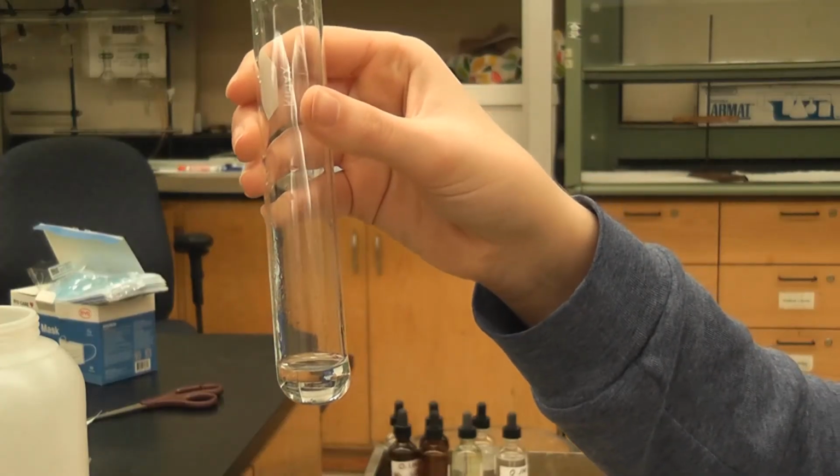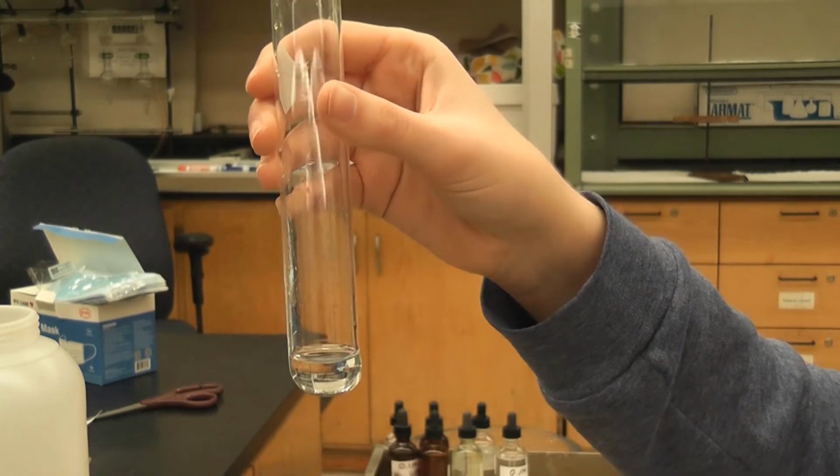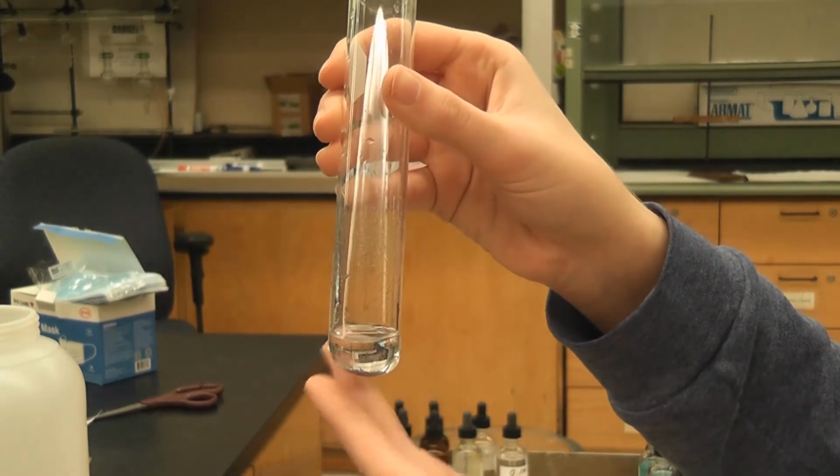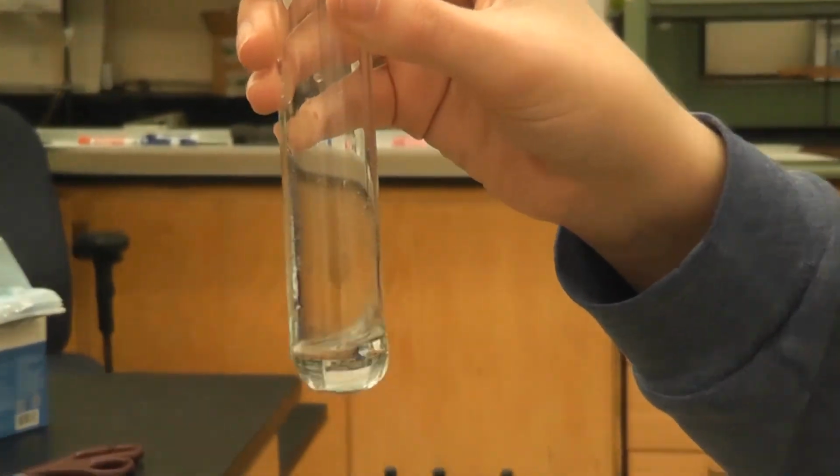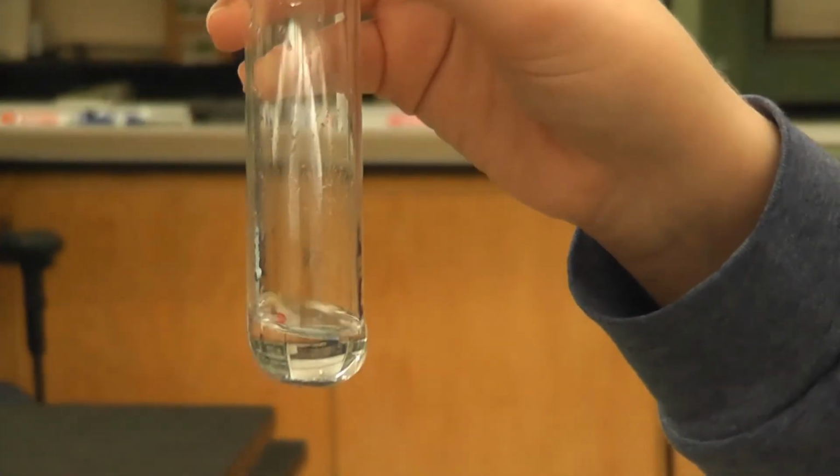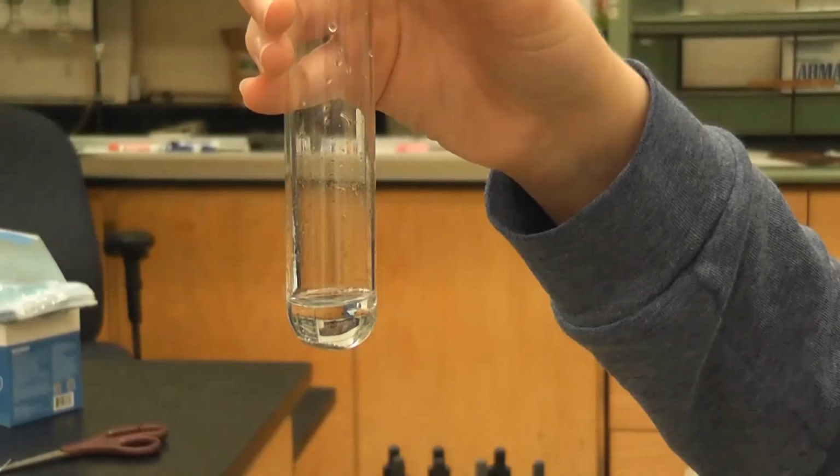Okay, so this is the zinc with the HCl that I had earlier. If you touch it, you can tell it's not hot anymore. And you can see that it's not really reacting. There aren't many bubbles. And there's a lot of zinc left.